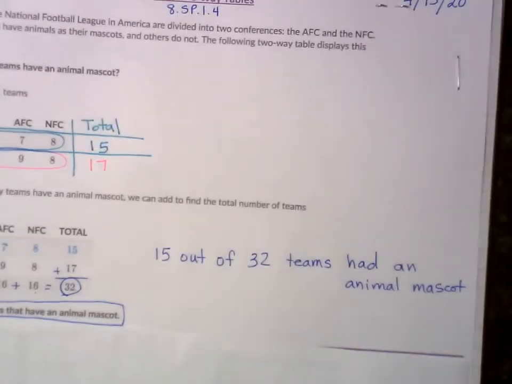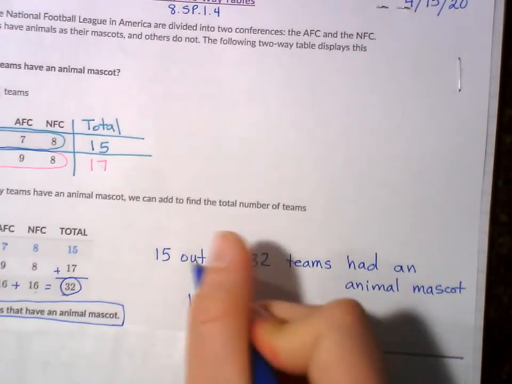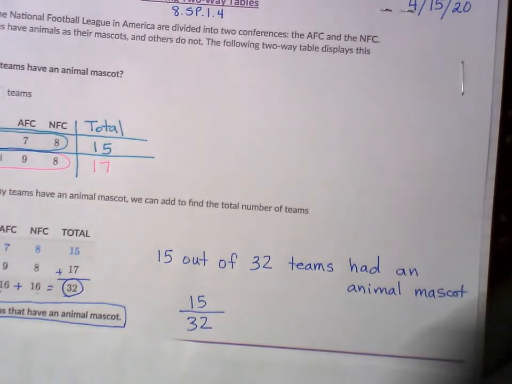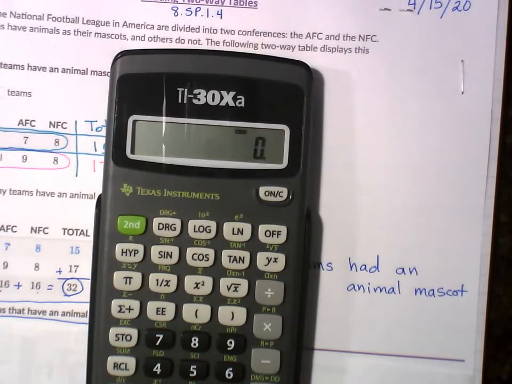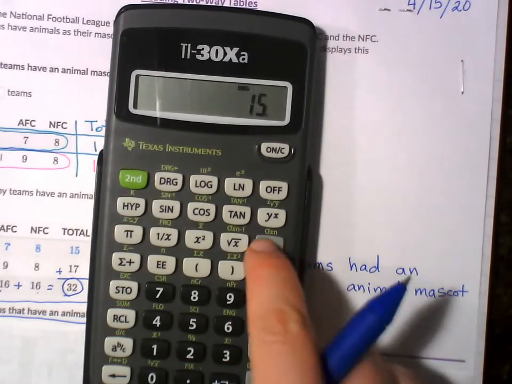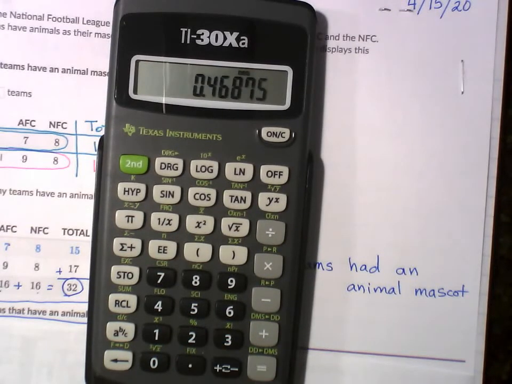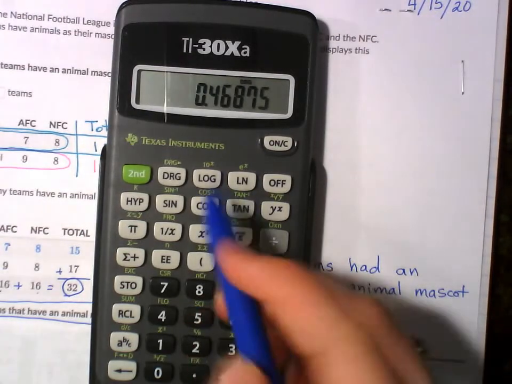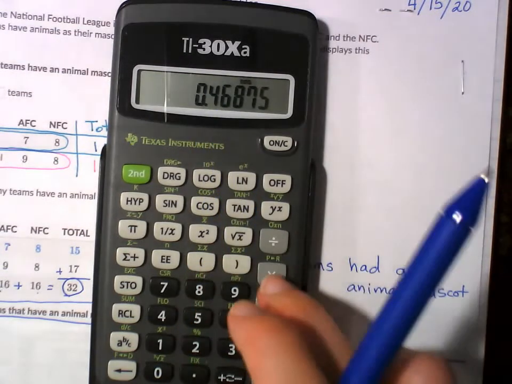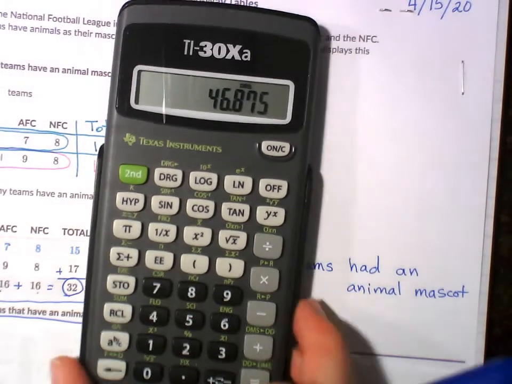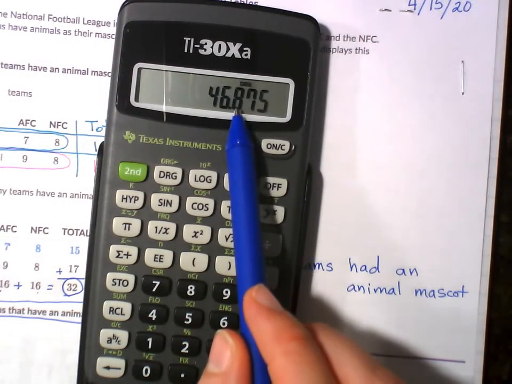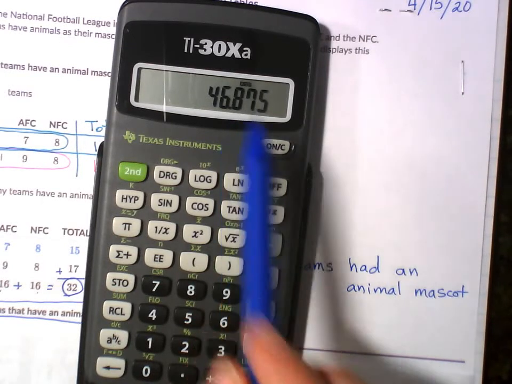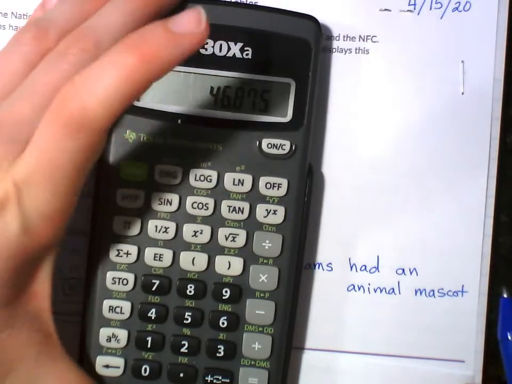Had an animal mascot? Well, 15 out of 32 means divide. 15 divided by 32 equals a decimal. To change it to a percent, you multiply by 100 or move the decimal place 2 times to the right. So we're going to round it to the nearest tenth, one number after the decimal. The 7 is going to make the 8 go up to a 9. So 46.9.